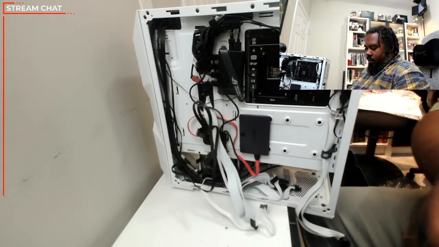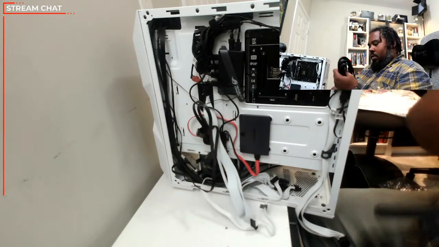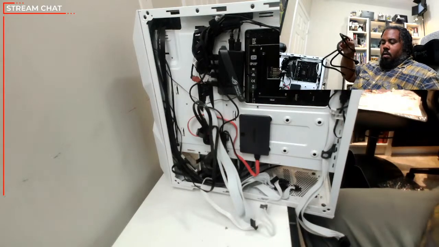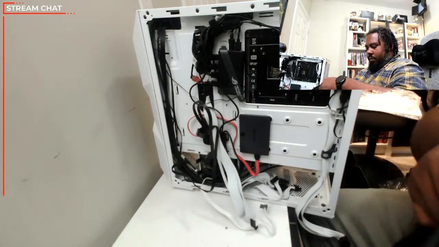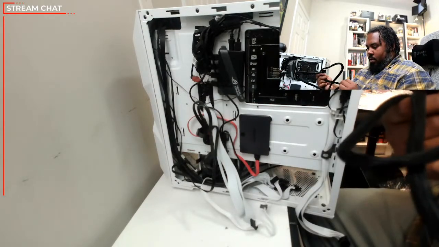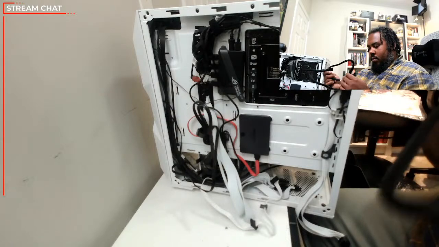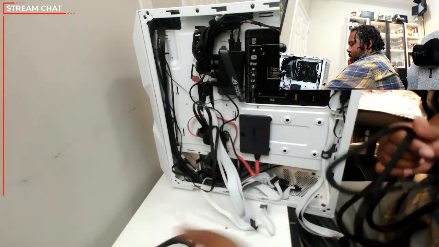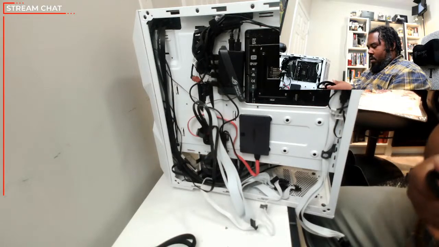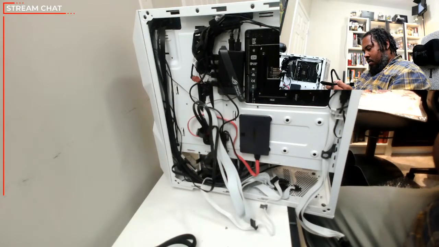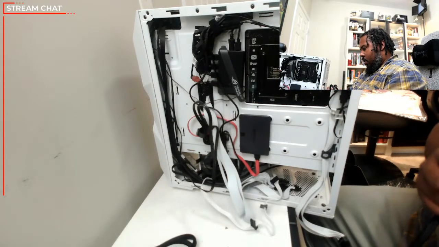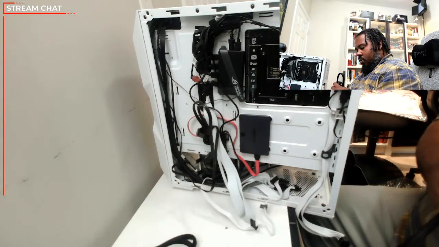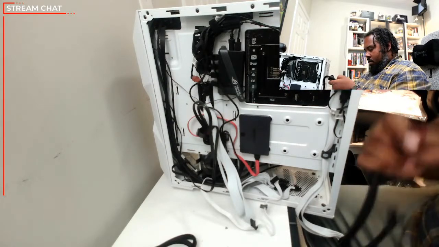Let's see what we got. Ooh. CPU cable. So CPU 2. Ooh, come on now.